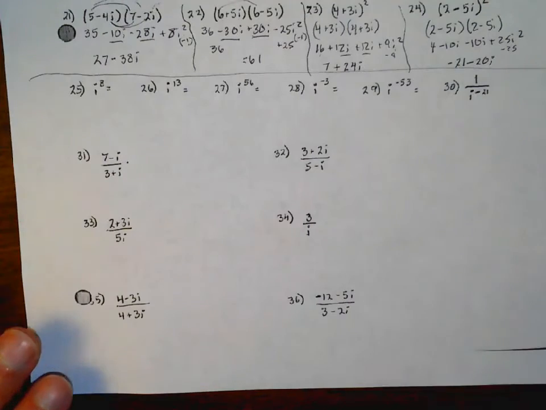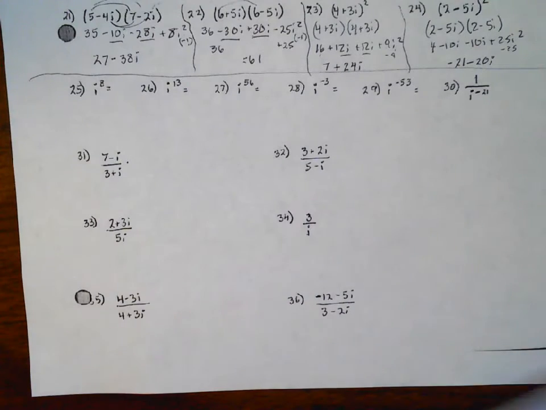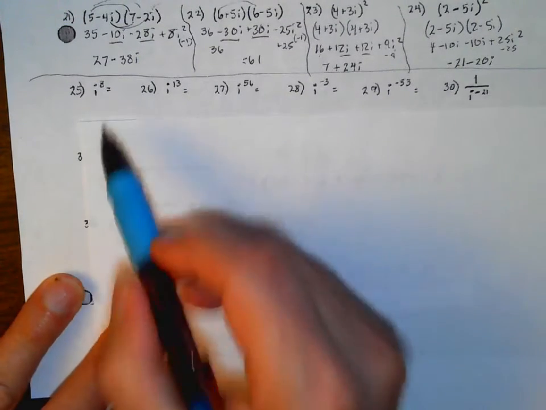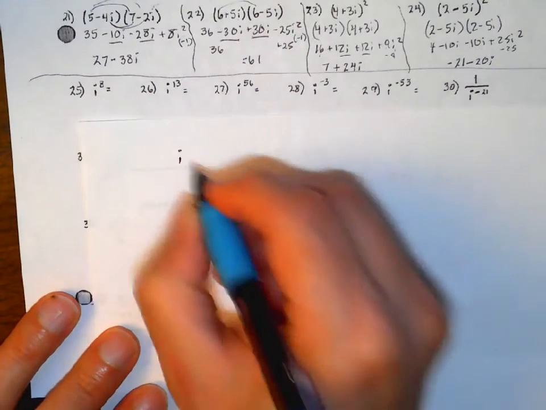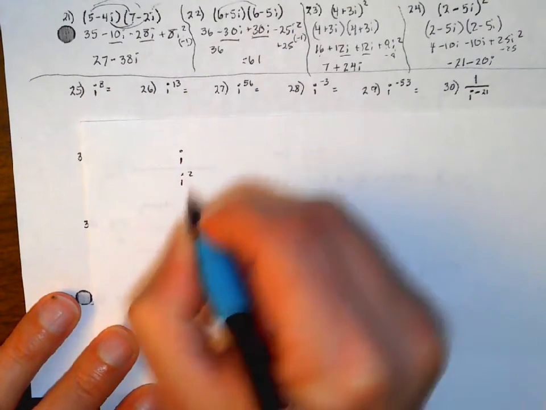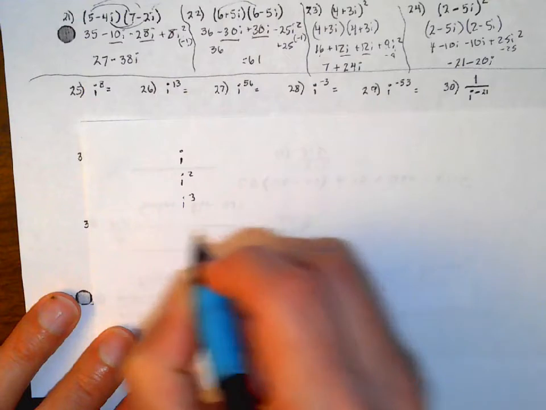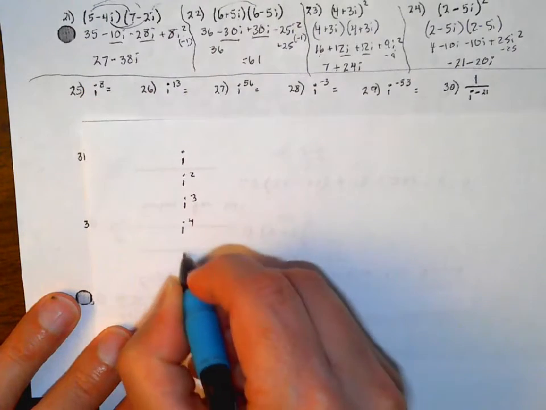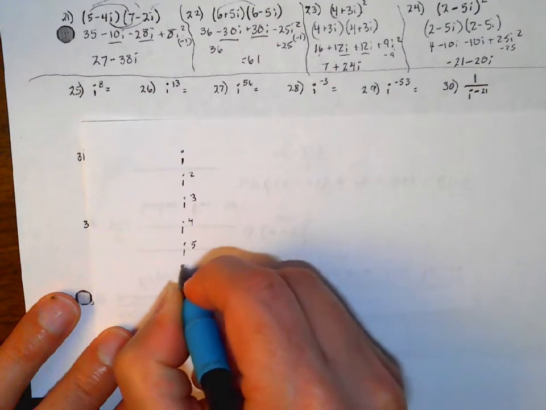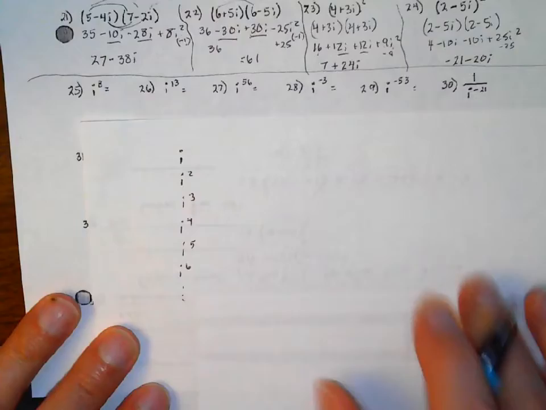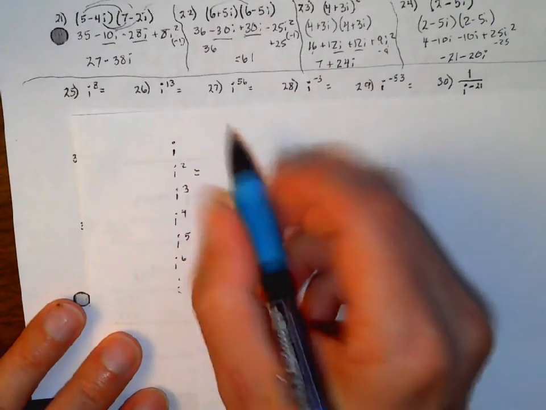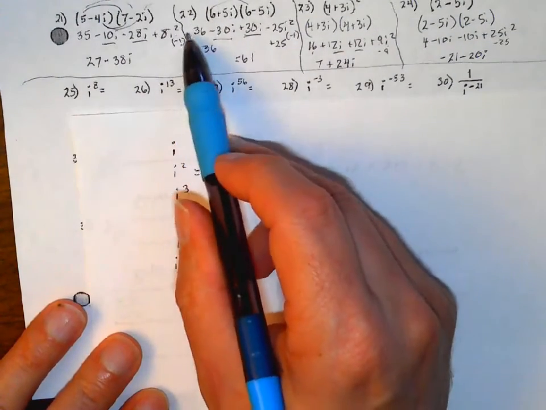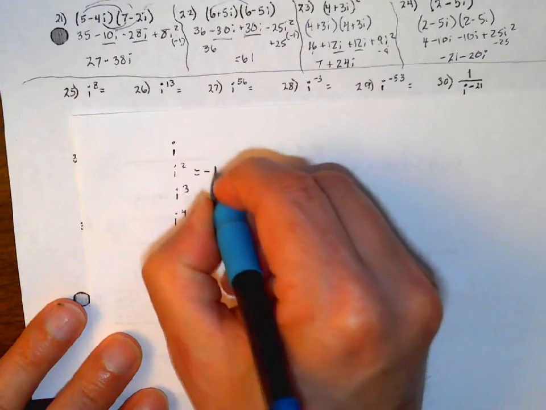Okay, so the next topic is a little tougher. We're going to talk about powers of i. So we have i, then i squared, and i to the third, and i to the fourth, and i to the fifth, and i to the sixth, and we're going to keep going. Now we have to recognize some patterns here. From what we did the other day, i squared is equal to -1.